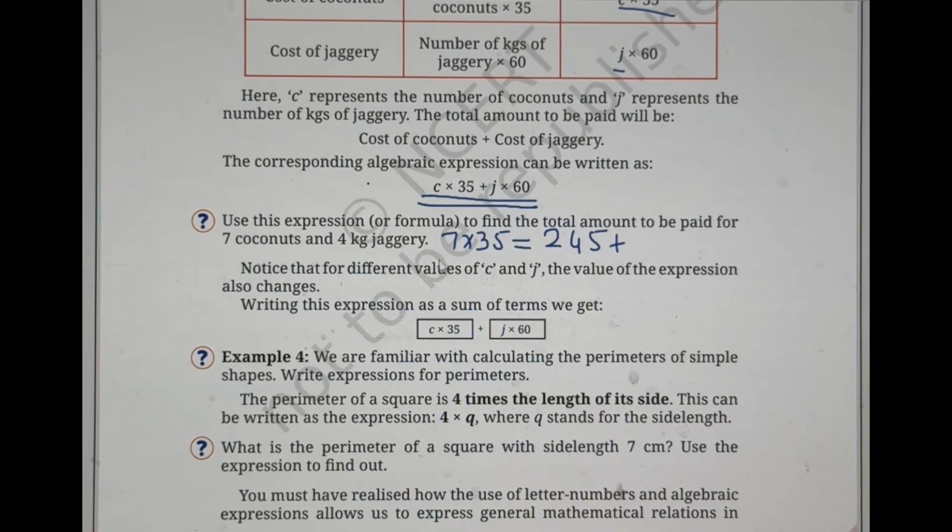Let me write it down in the form of expressions first. So 7 into 35 plus 4 into 60, since it is 4 kg jaggery. We just calculated 7 into 35 is 245, plus 240, since 6 fours are 24.